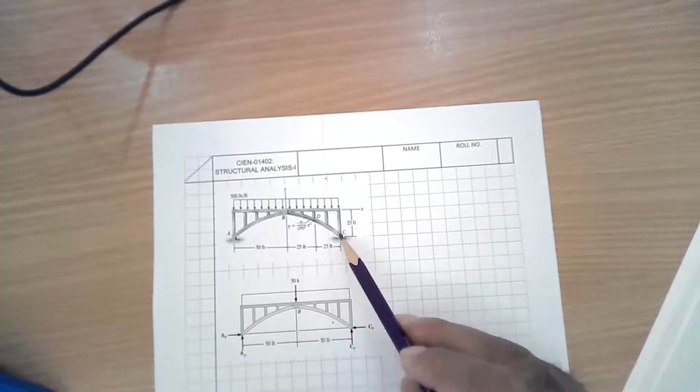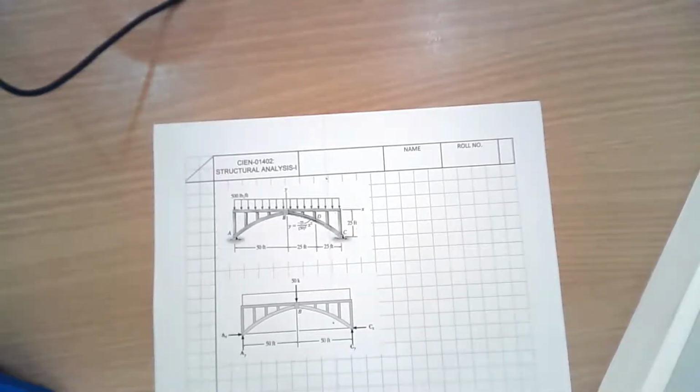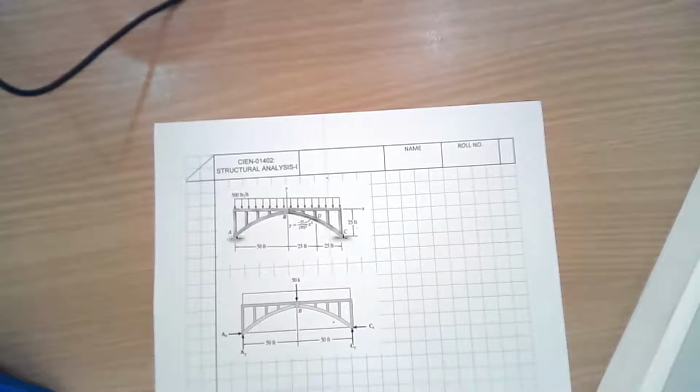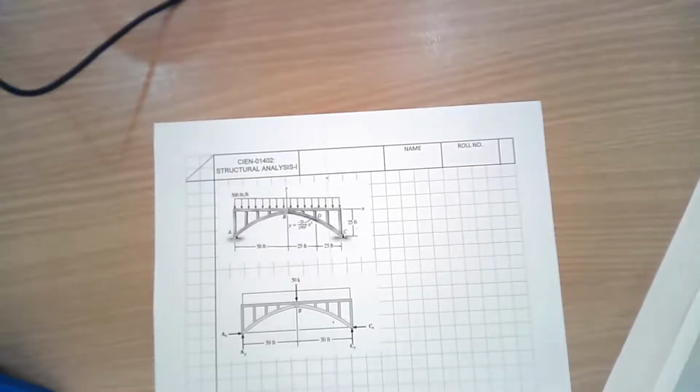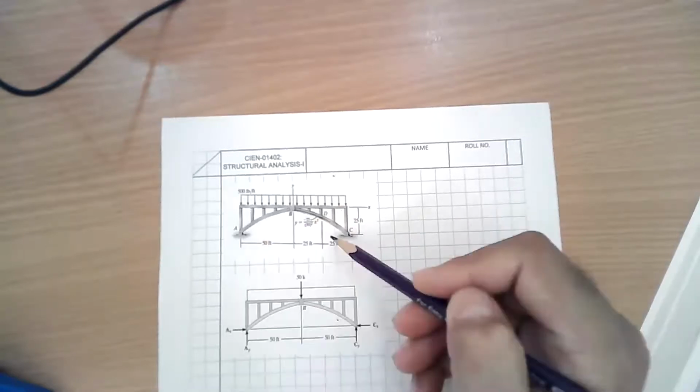So this three-hinge type arch has a parabola shape and it supports the uniform load. As you know, this load will try to bend the arch.